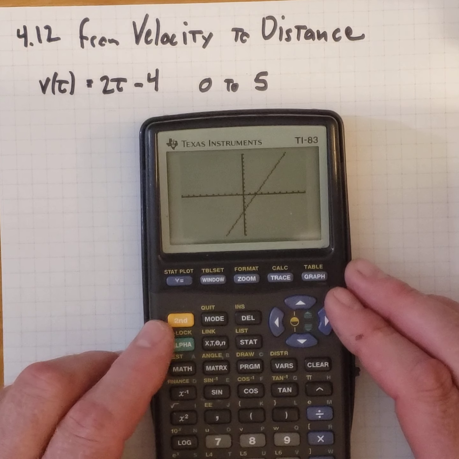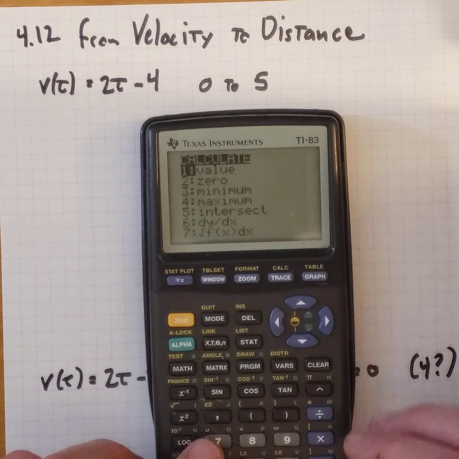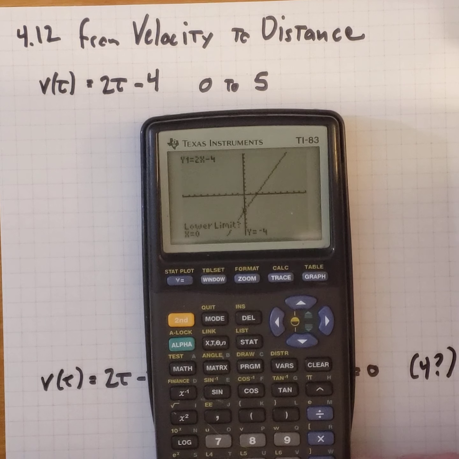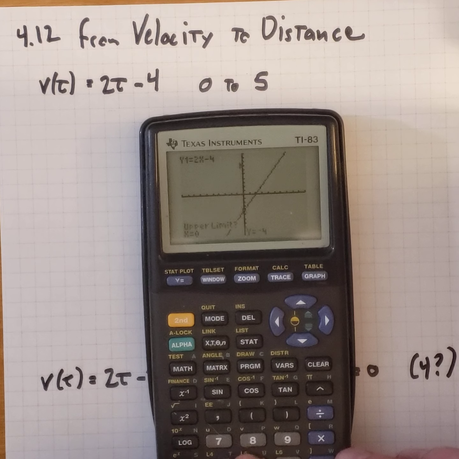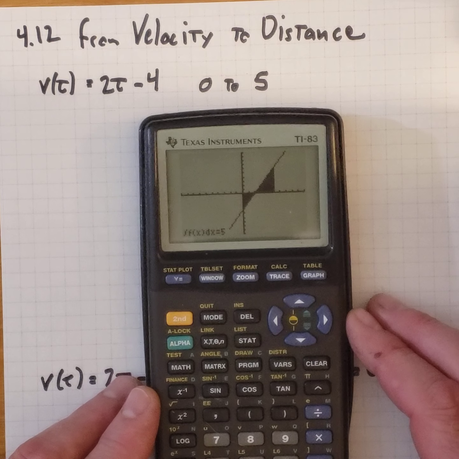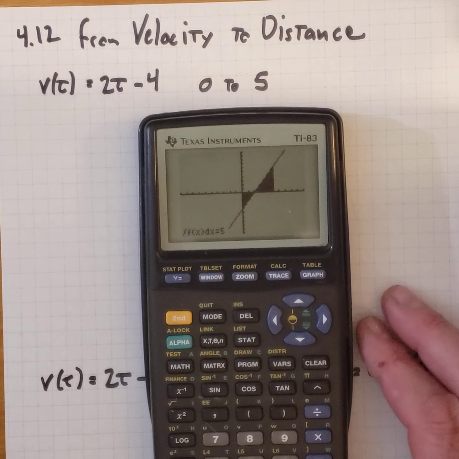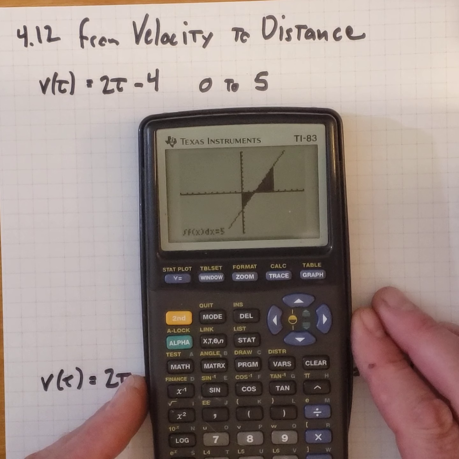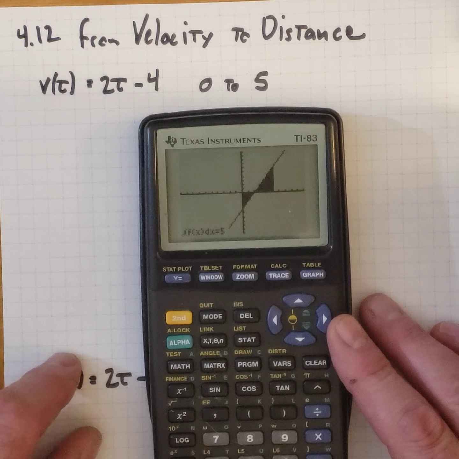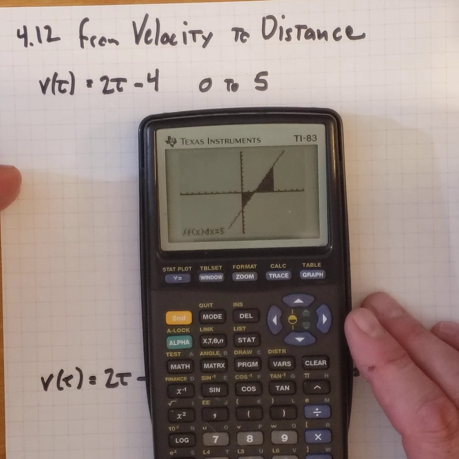So if we want to find out where this thing ends up, second Calc 7, we want to go from 0 to 5. That gives us 5. Now that's how far ahead of where we started we end up. So we're going backwards during this period of time, forward during this period of time. We're going to end up 5 feet ahead of where we started.